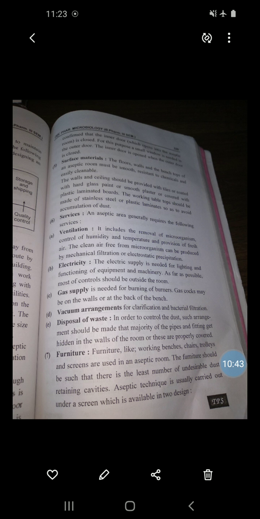Then next is furniture. Furniture like working benches, chairs, trolleys and screens are used in the aseptic room.